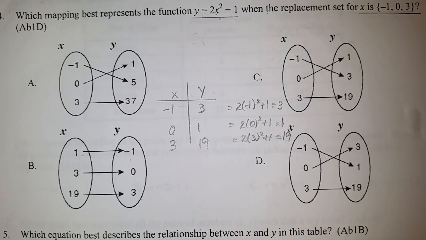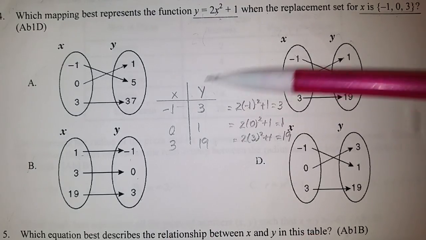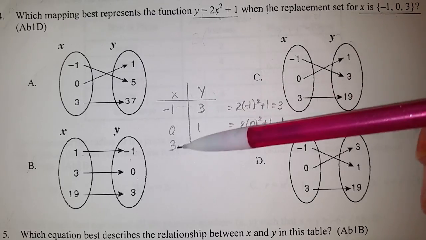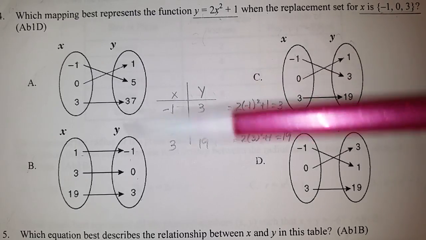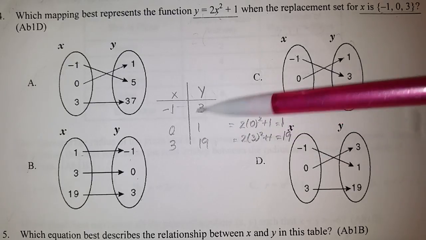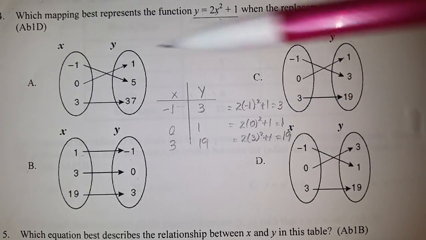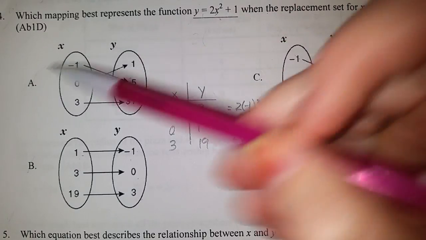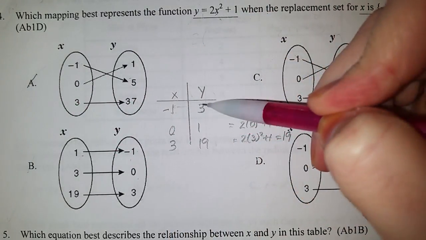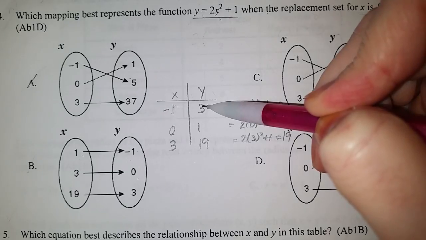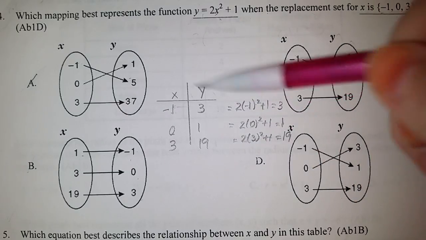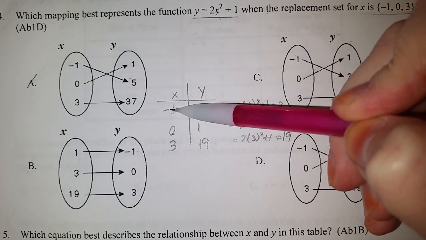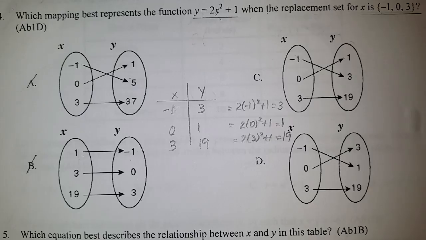Now they're asking which mapping best represents this function with this replacement set. So for these values of x, which of these maps gives us the exact y values? Well, let's look at A. Let's start with -1. -1 goes to 5, so that's already out, because in our case, -1 corresponds to 3. Let's look at B. For x equal to 1, that's not going to work because our x is actually negative, so that's out of the question.